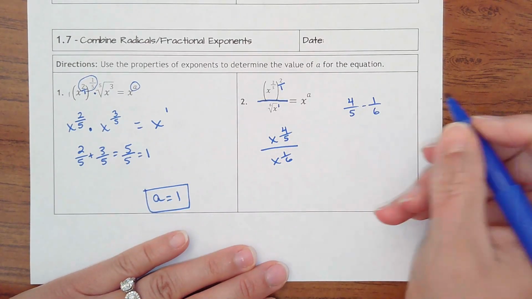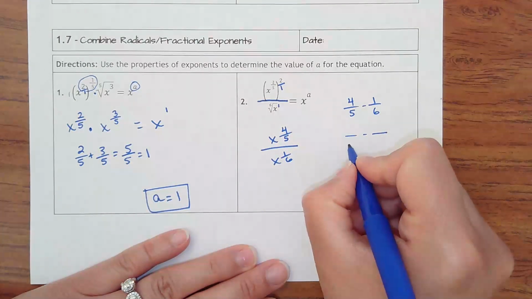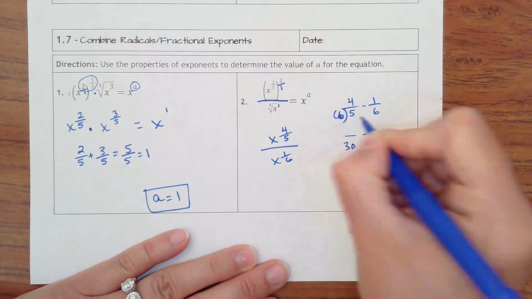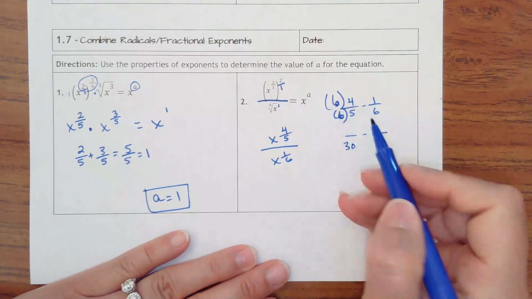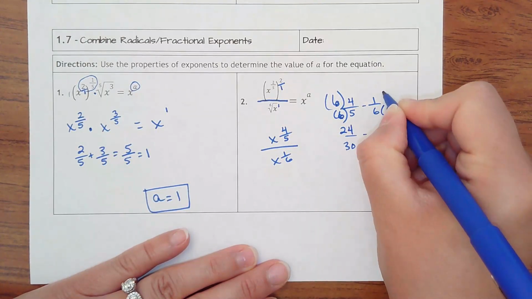I'm not so lucky this time. I don't have a common denominator. So my least common multiple of 5 and 6 would have to be 30. 5 times 6 makes 30. I'm trying to do my brackets and my 6 at the same time. 6 times 4 is 24. 6 times 5 gives you 30. 1 times 5 is 5.